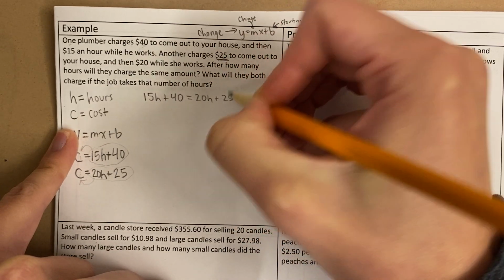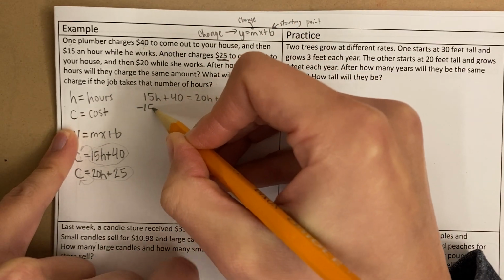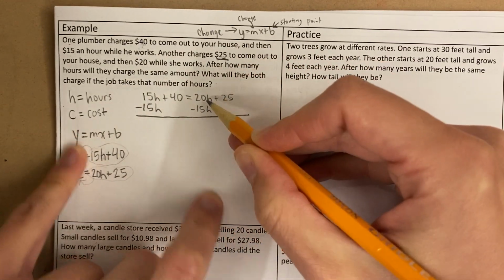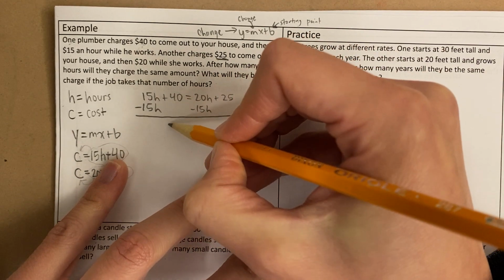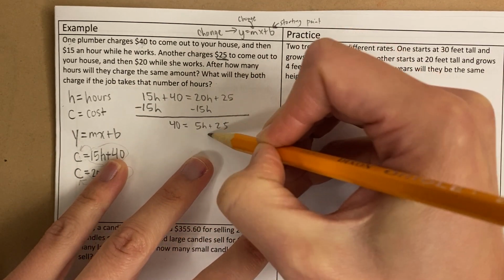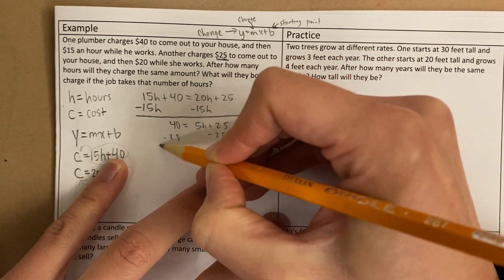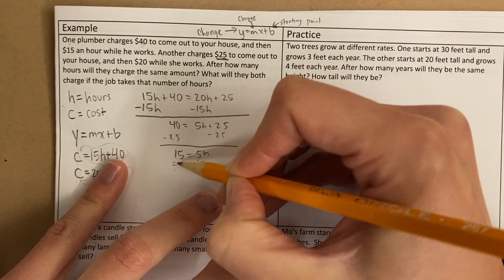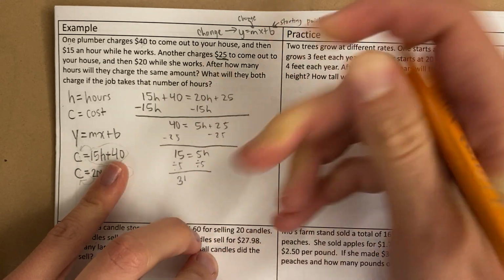We're going to solve for h. This is going to tell me after how many hours they are going to charge the same amount. And notice what I'm doing. I'm getting all the h's to one side, right? I have h's on both sides. I don't like that. I need variables on one side. I'm going to subtract 25 from both sides. I'm going to divide by 5. And I get 3 equals h.